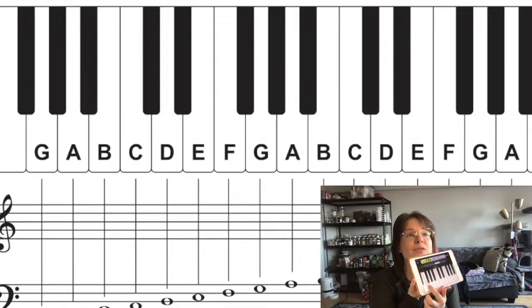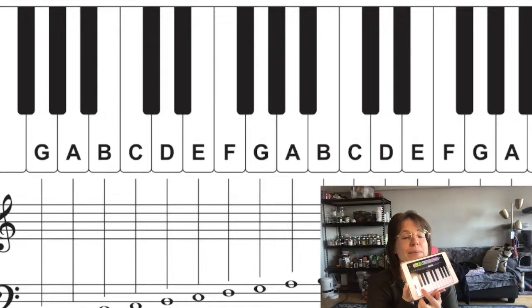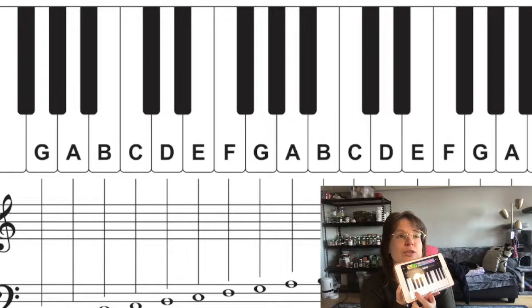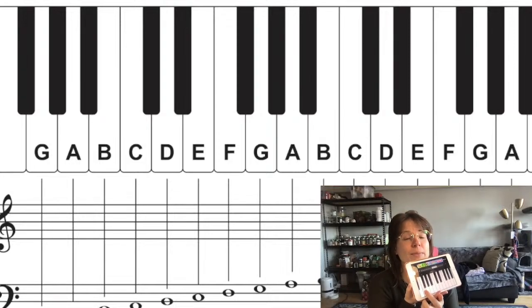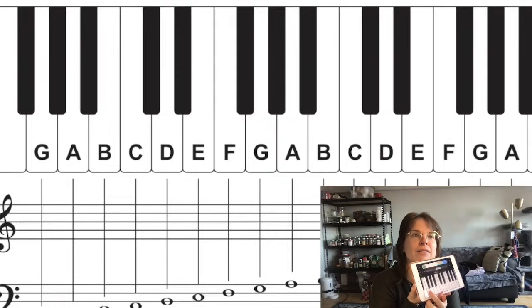There are formulas for all different types of scales. This is the major scale formula. In the future, we'll go over the minor scale formula, and there's a bunch of different styles of minor scales. We only have really one major scale, and then there's a bunch of what are called modes of major scales.